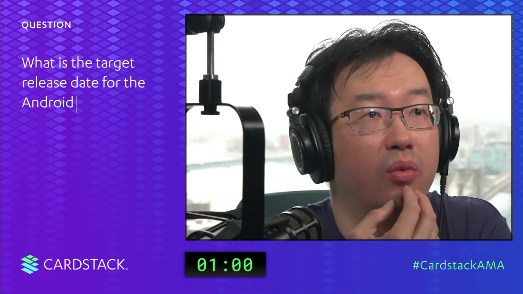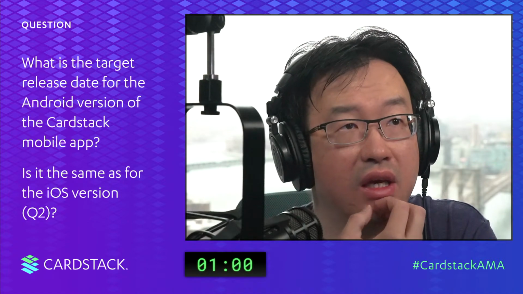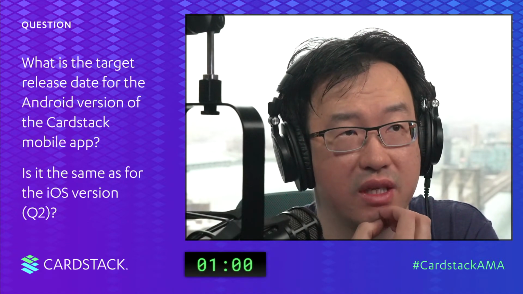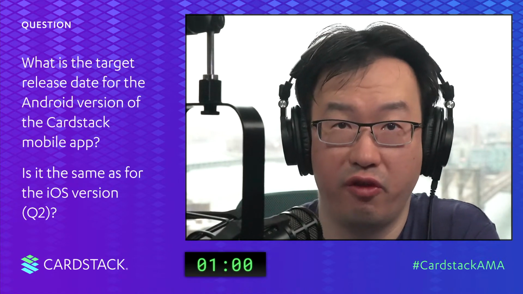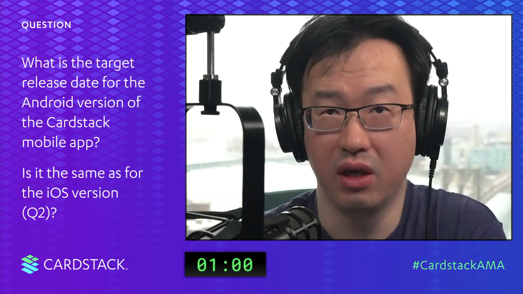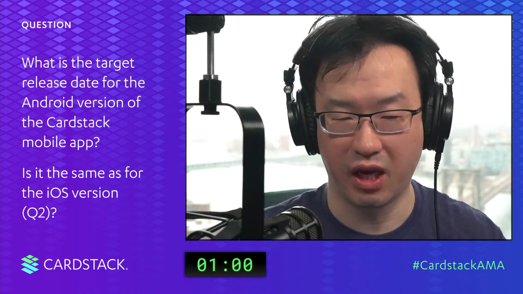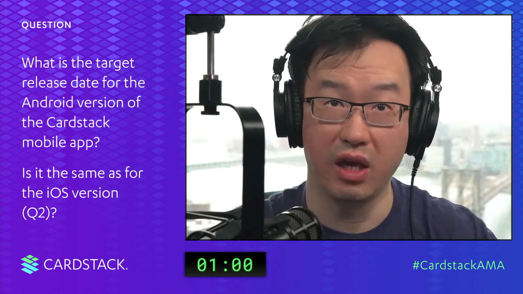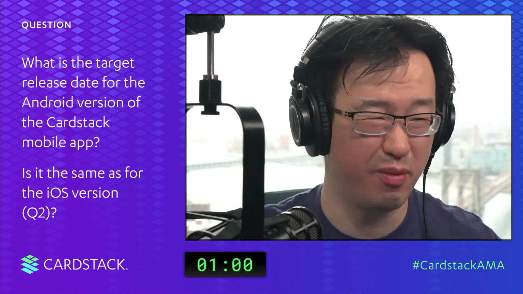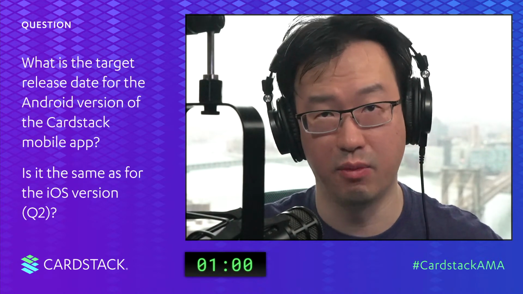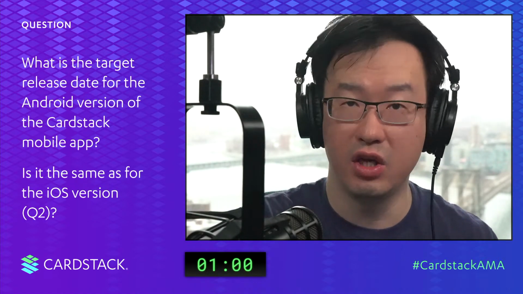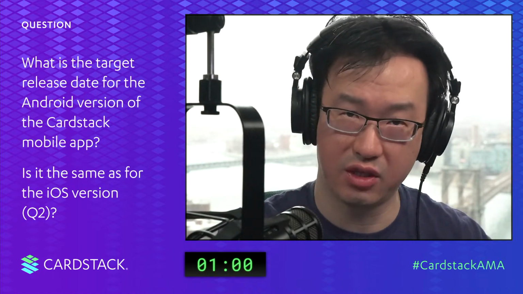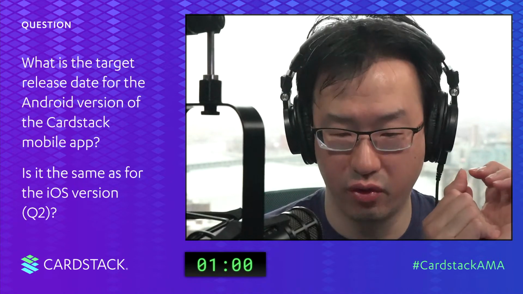Next question. What is the target release date of the Android version of the Cardstack mobile app? Is it the same as the iOS version? We're working on the iOS version. It's a matter of focus to make sure that we can get through the App Store process and that we polish the app end to end with the integration with all the supporting services. There are maybe 10 supporting services to get a modern wallet up, especially since our wallet is a multi-sig wallet. It uses a lot of additional features that are not required in the general Ethereum space.